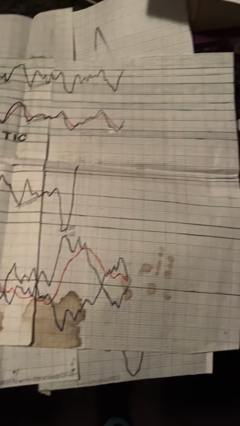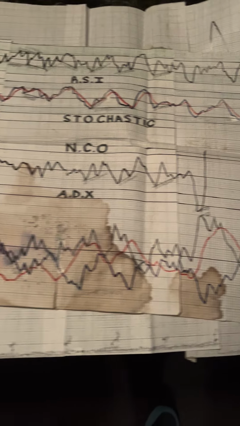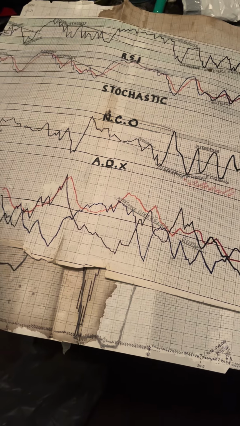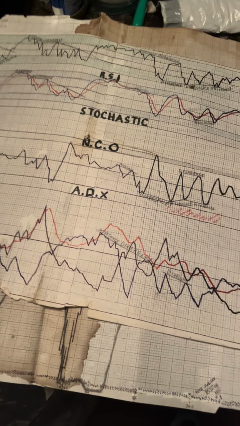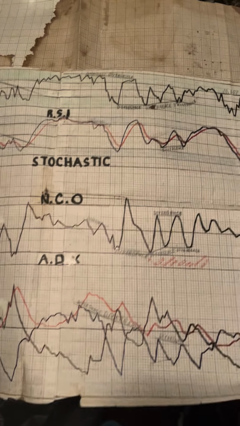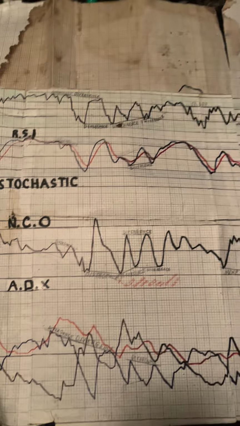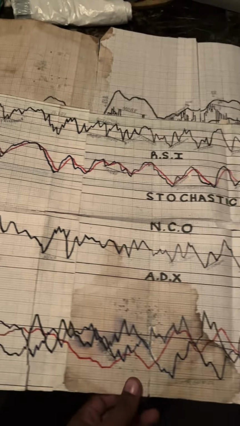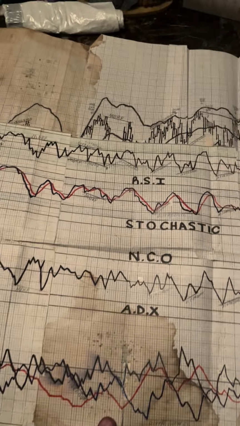All right, so this is the chart I was telling you guys about. This is the one that I created while I was in prison. If you look closely, you can see the RSI, and these are other indicators which are not really important. But if you notice, you see the RSI and the ADX on there, and that's supposed to coincide with price.